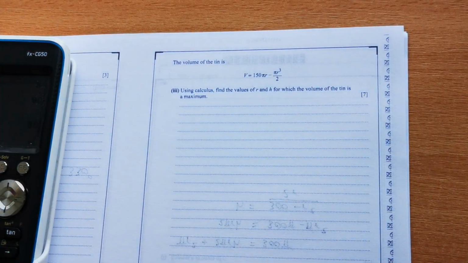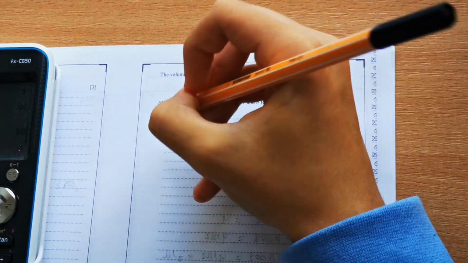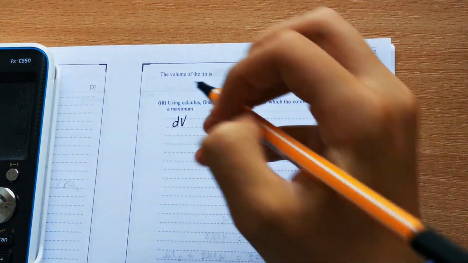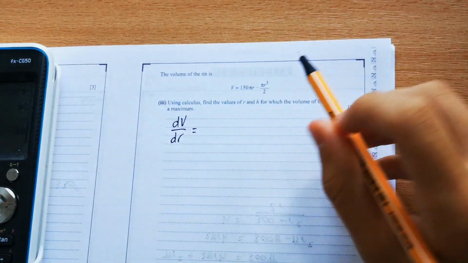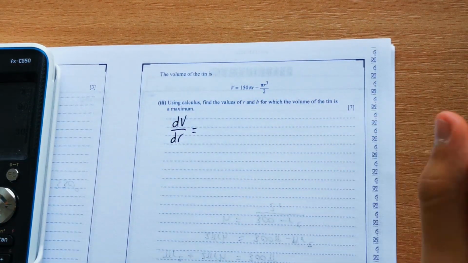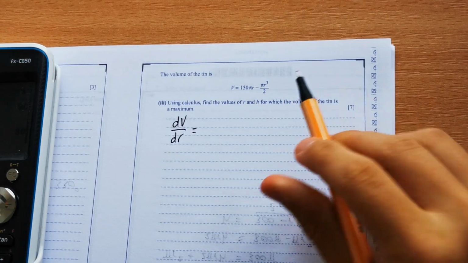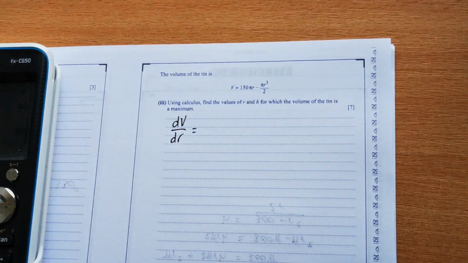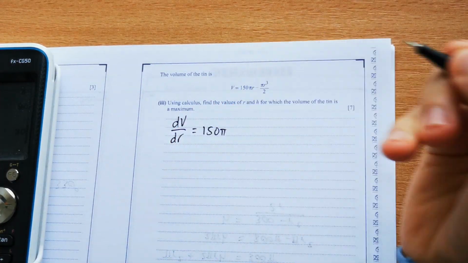Using calculus, great. Find the values of r and h for which the volume of the tin is a maximum. It says using calculus, so we're going to differentiate V with respect to r. 150 pi times r: whenever we differentiate r, it disappears and leaves us with 150 pi.